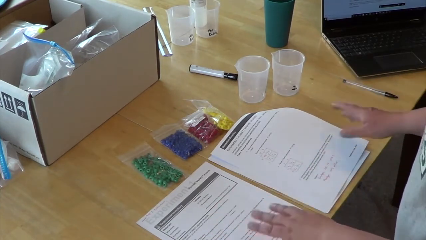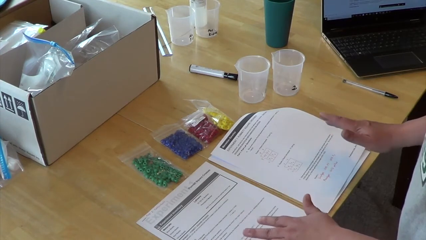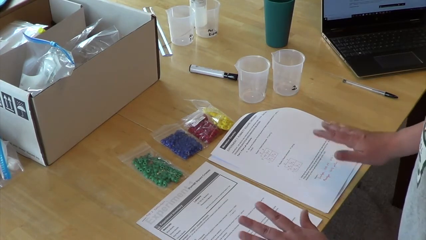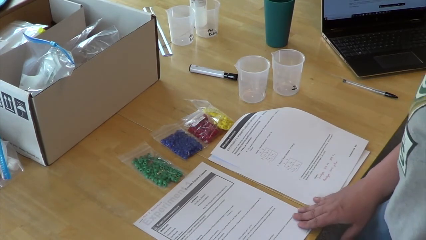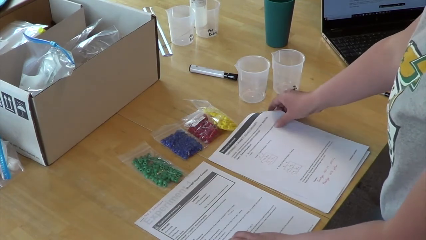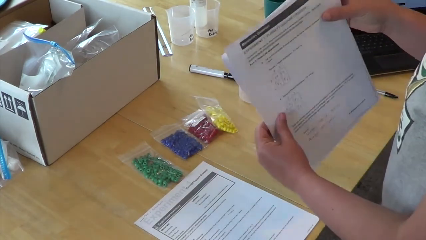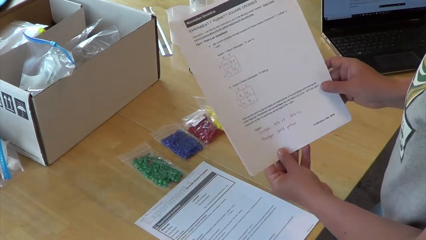You don't have to worry about spills or anything like that, so your electronics are not in danger. So starting with the first experiment, when you look at the procedure, it says part 1 Punnett squares. It correlates to the part of your combined lab report that says part 1 post-lab questions.